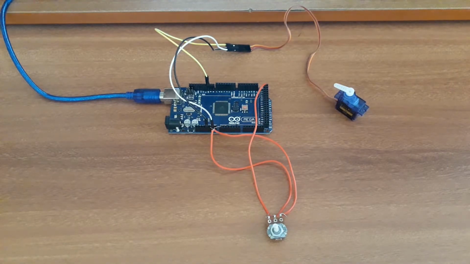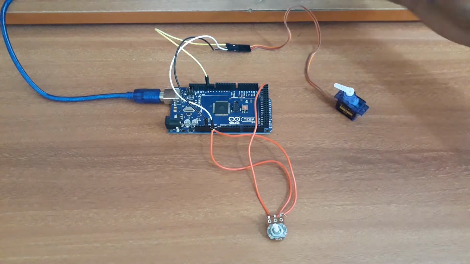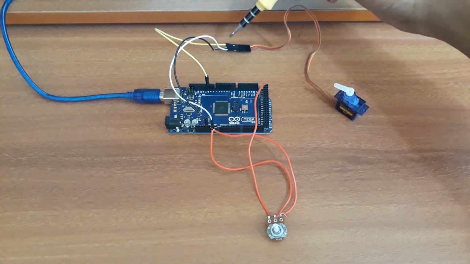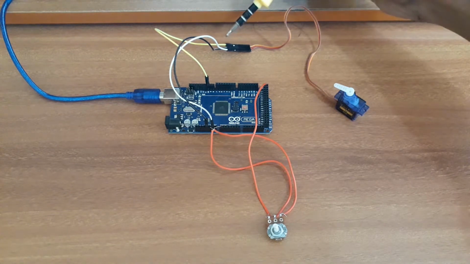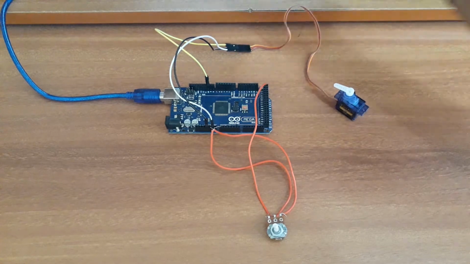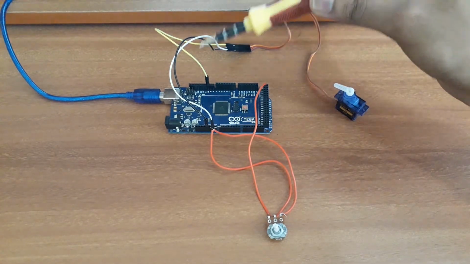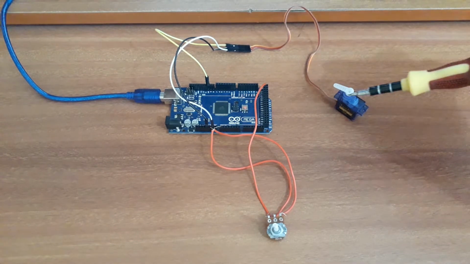Just as we discussed in the theory part, now let's demonstrate how it actually works on the Arduino board. Now here is the servo motor, all the pins. The first pin is the signal pin which is connected with digital pin number 10, and the center pin is the 5 volt positive supply that I connected with the 5 volt positive supply. The last pin is the ground that I need to connect to ground. This is the connection for the servo motor.